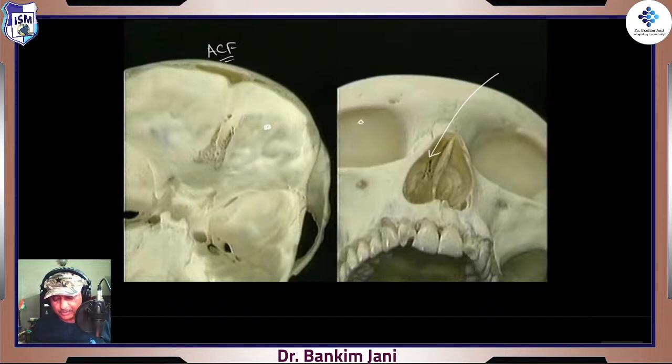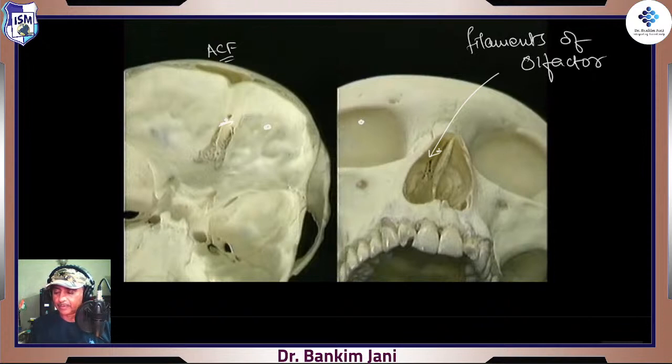This was forming the roof of orbit. So obviously this is in center. It is in center, so it would be opening over here, right? So this is where the filaments of olfactory, that is cranial nerve 1, will be passing, right?